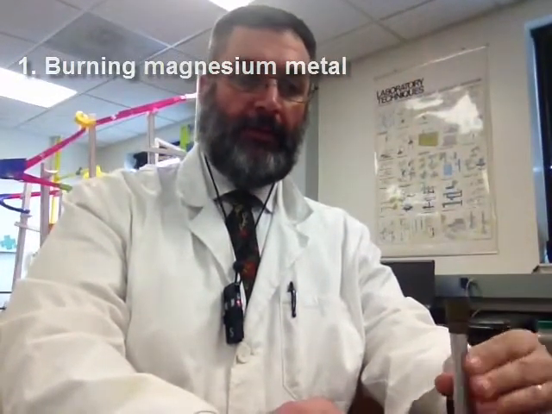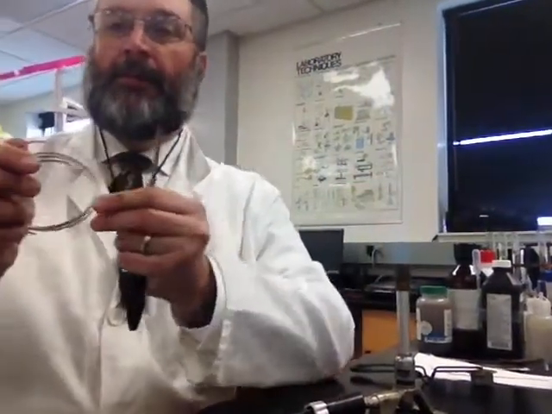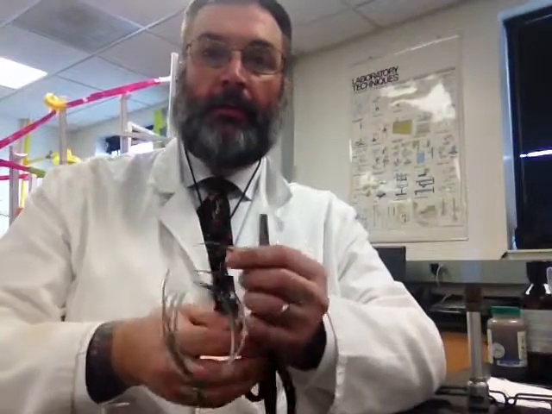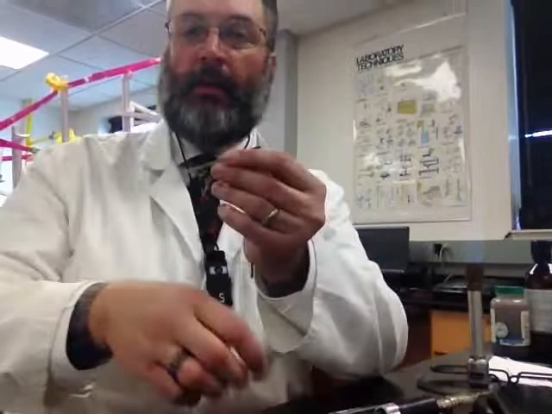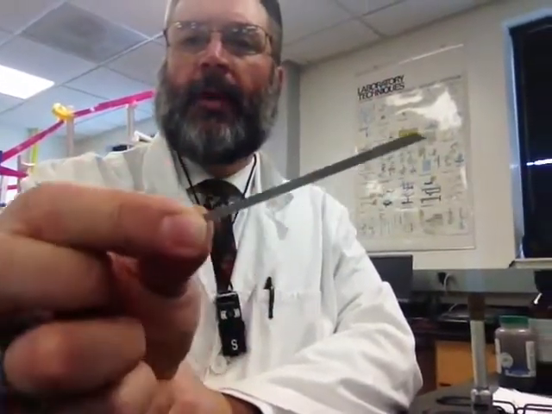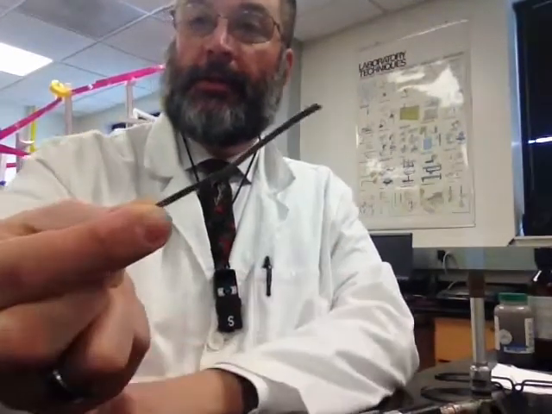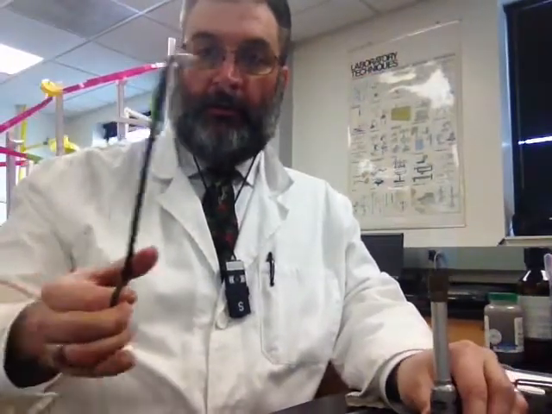we'll need a little flame for this. I have some magnesium ribbon here. Magnesium metal. Looks like this. Sort of a grayish strip of metal. It's very flexible because it is a metal. So we're going to take this and I'm going to put it in the flame for just a second. Okay? And you'll make your observations of this.